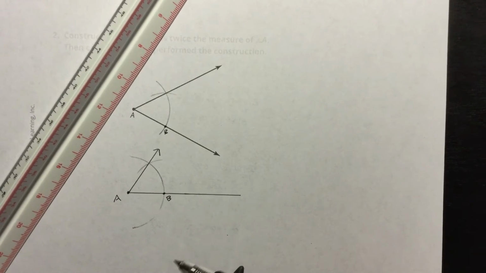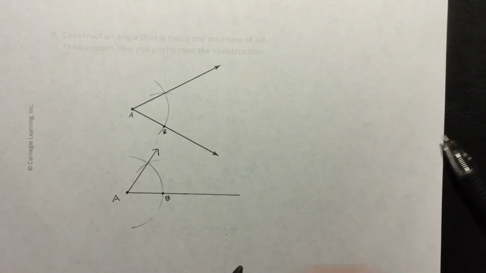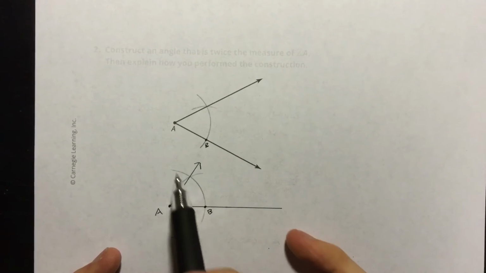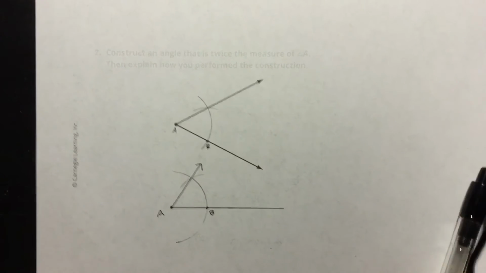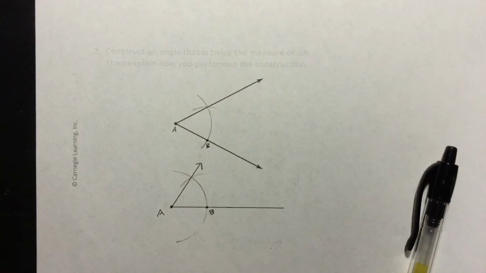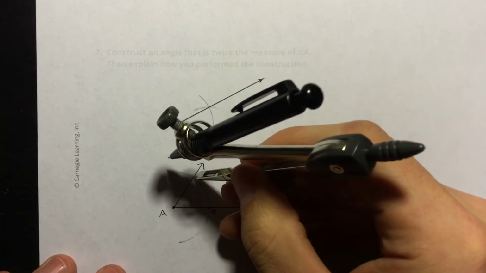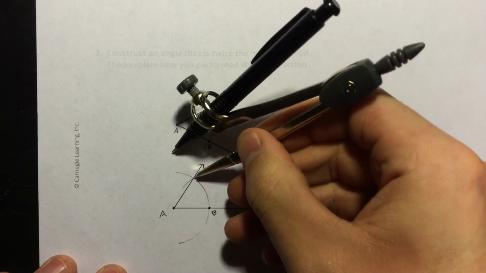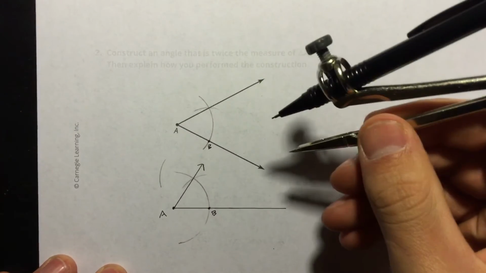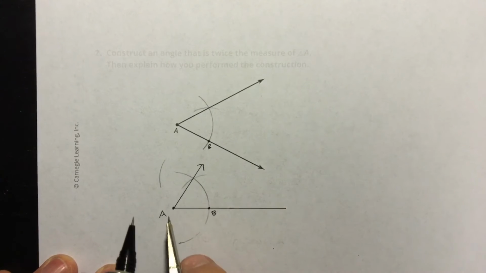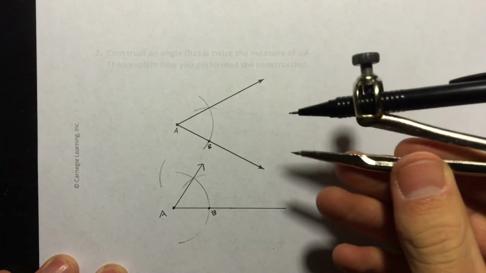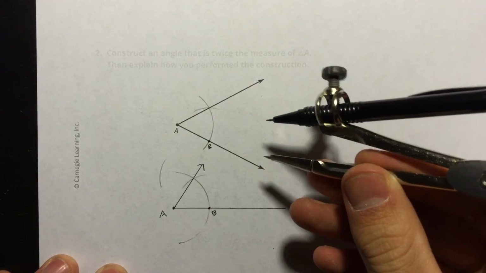So there's a couple things that you can do from here. If your arc goes farther this way, you could, still having not changed your arc from when you measured the angle, put your point on this intersection and then construct another arc and then draw your line through there from point A. Or, another way that you could do it, this arc measure right now is the measure of the angle.